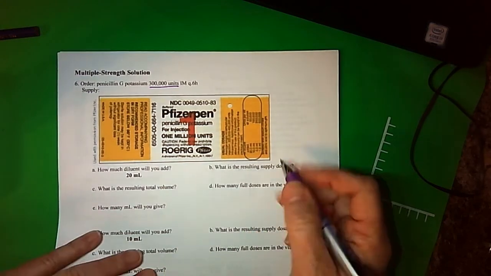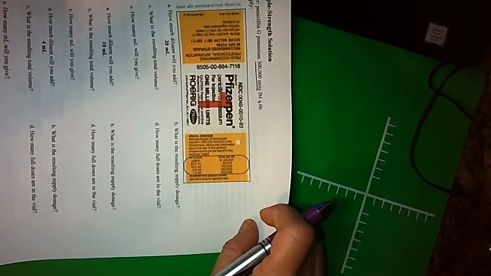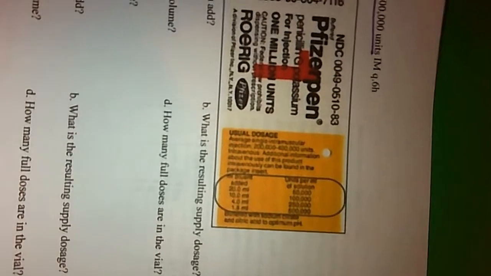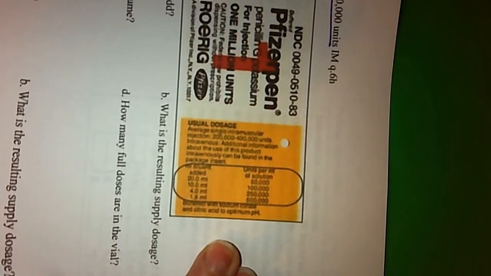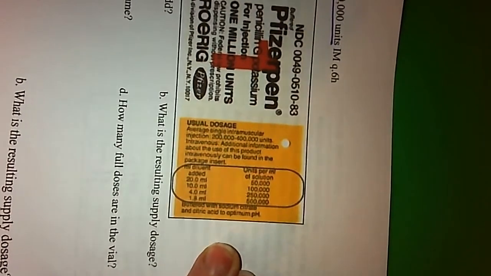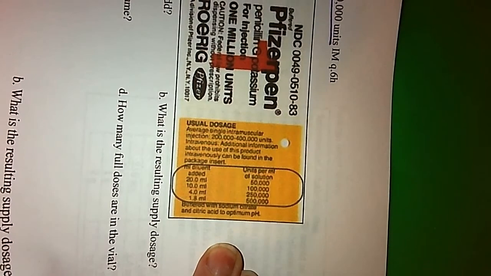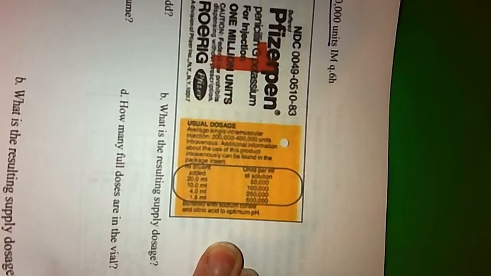But now if we look at the Pfizerpen, if we look at the label, I'm going to try to pull that in close so you can see. A lot easier doing it this way than it is the other. And that still doesn't want to autofocus. Oh, I had it. Where did it go?